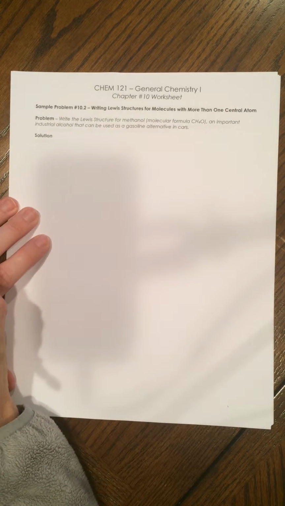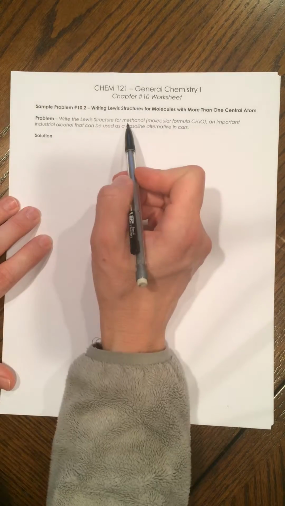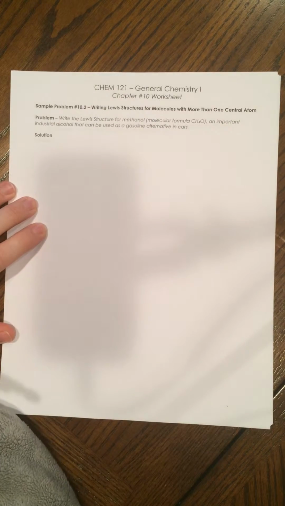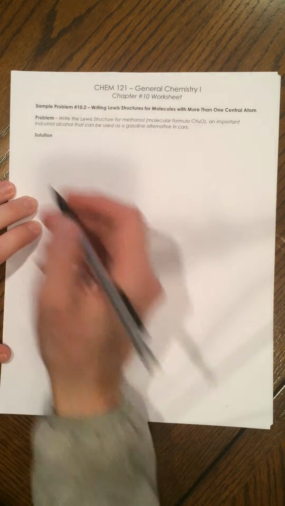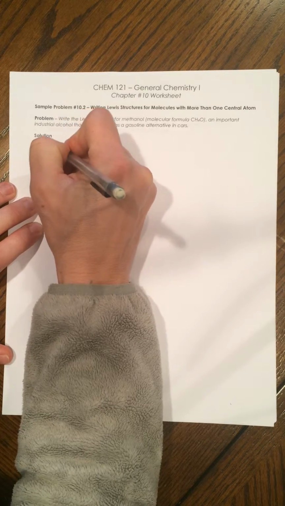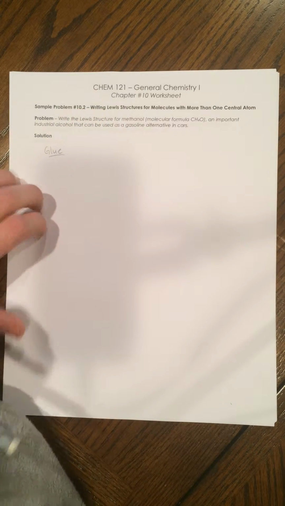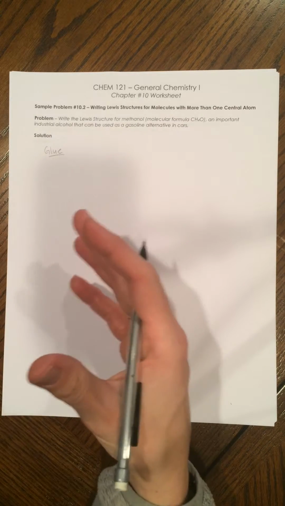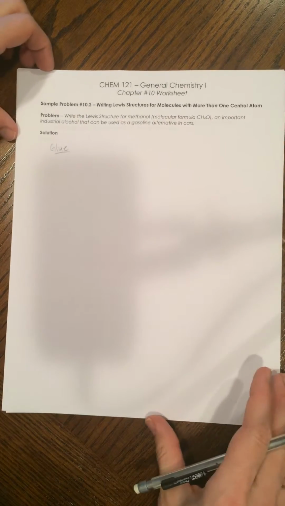work yourself through problems. This next problem asks us to draw a Lewis structure for the molecule methanol, an important industrial alcohol, again, that can be used as a gasoline additive. So the molecular formula is given here. So from the molecular formula, we can figure out, again, our glue. So the glue that we have here, and again, going more quickly, if you find that I'm going too quickly as I'm drawing Lewis structures here, go back and look at sample problem 10.1, because I will continue to take more and more liberties with drawing Lewis structures with the assumption that people are proficient at them.